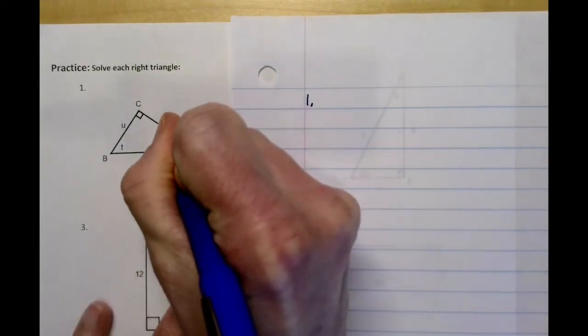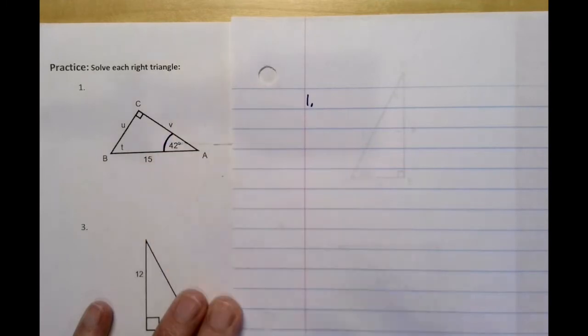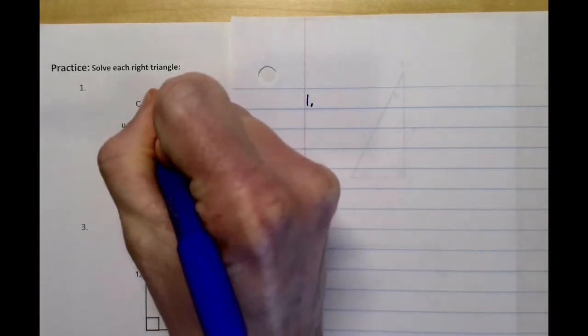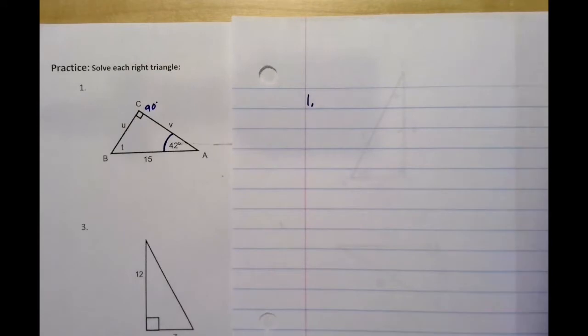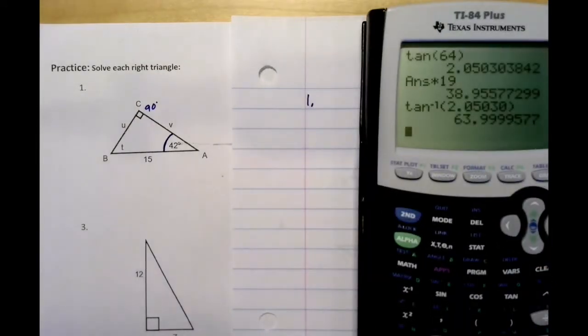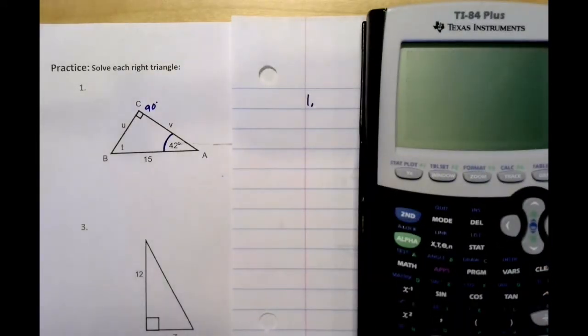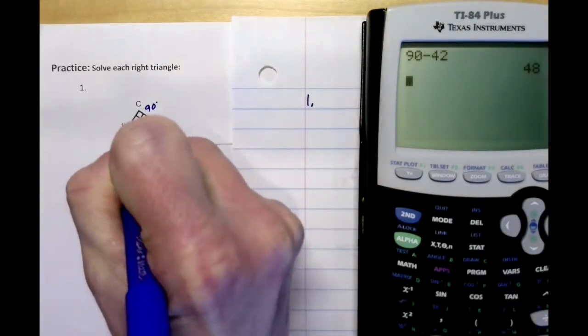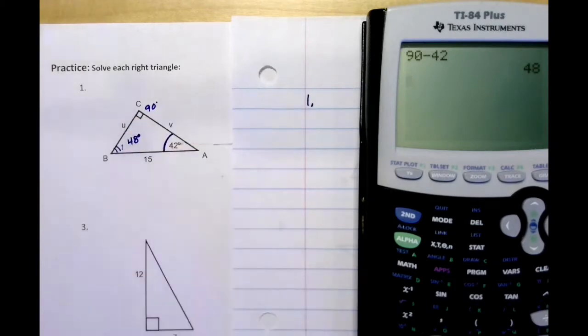If I have a 42-degree angle, remember when you're solving a triangle, you're looking for 3 angle measures. I have 42, I have 90. All I need to do is subtract 42 from 90 and get my 48-degree angle for T. So I'm halfway there. I have my 3 angles.